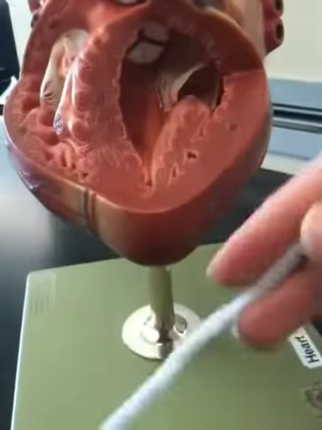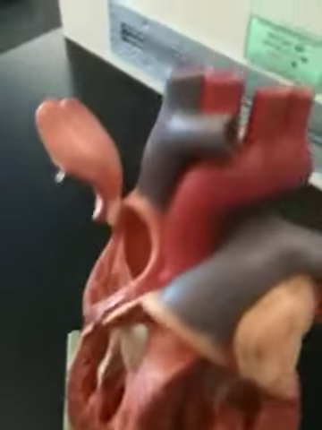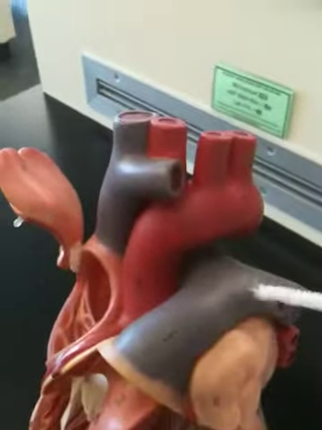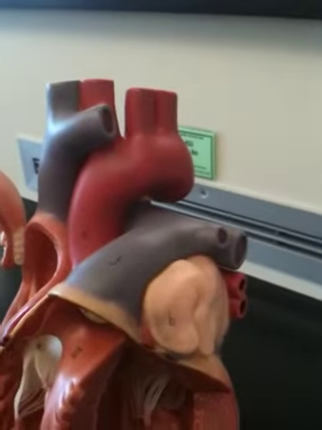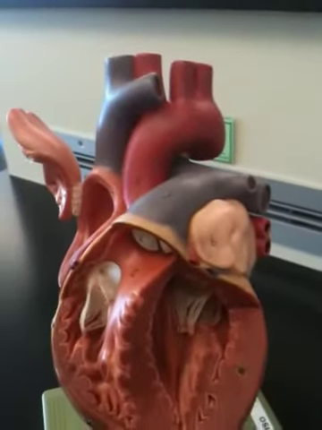So yeah, apex of the heart right here, and the base of the heart is where all of the vessels come in, so all the veins and the arteries. That's one of the heart models.